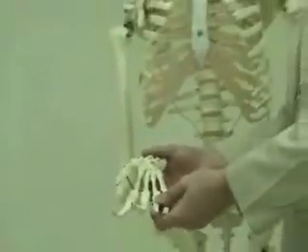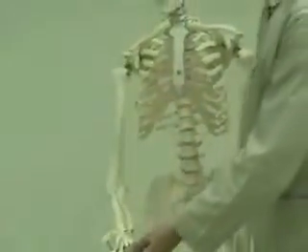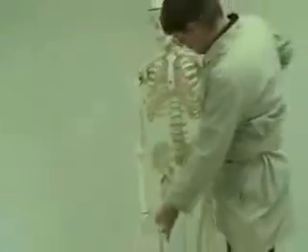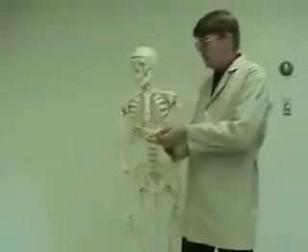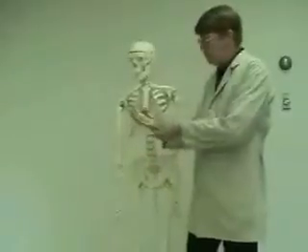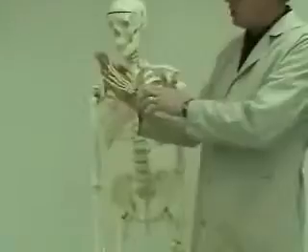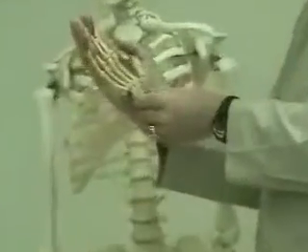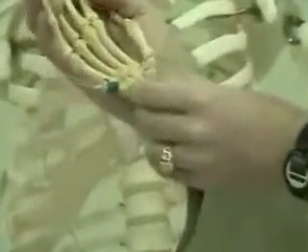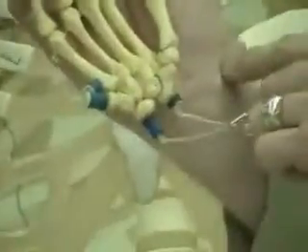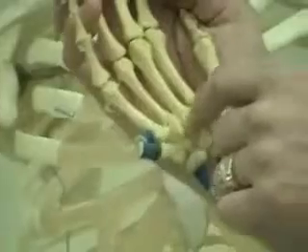If we look at the wrist, and I have here an articulated right hand, there are 8 carpal bones in the wrist, and we can view them as 2 rows of 4. A proximal row of 4, 1, 2, 3, 4, and a distal row of 4, 1, 2, 3, 4.